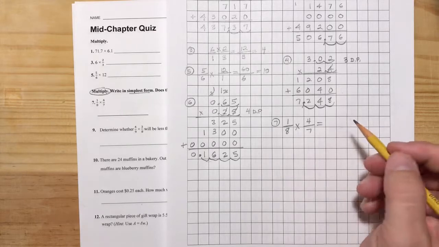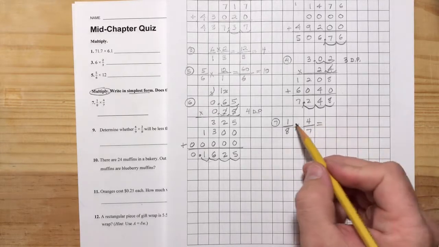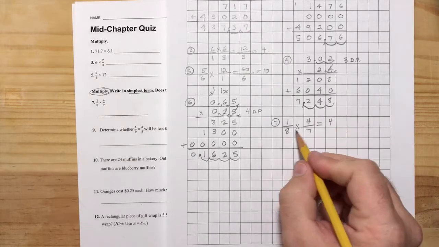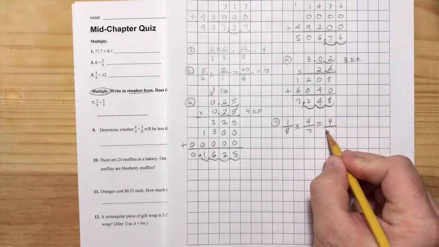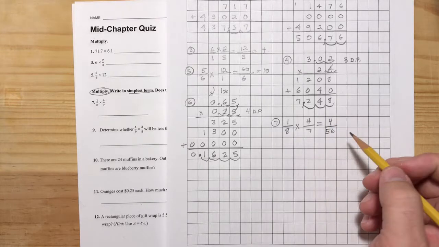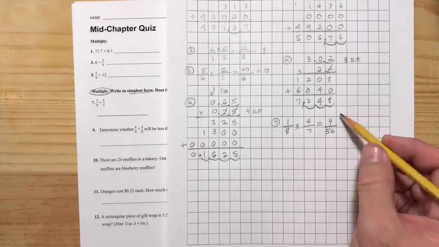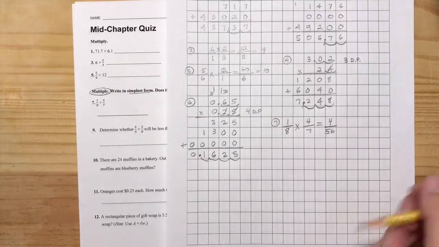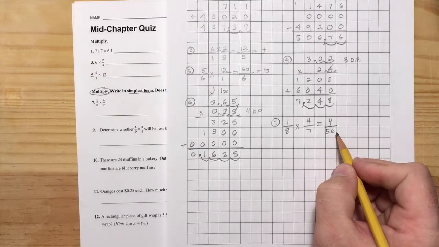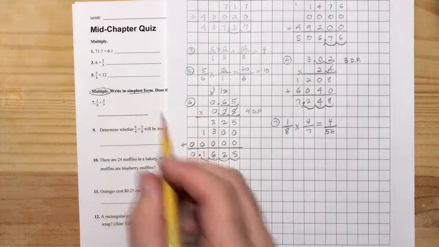Let's just multiply straight across and see what we get. 1 times 4 is 4. 8 times 7 is 56. These are both even numbers, so you could divide by 2. You can actually divide both of these by 4, but we need to simplify this fraction. 4/56 is not the answer in simplest form.